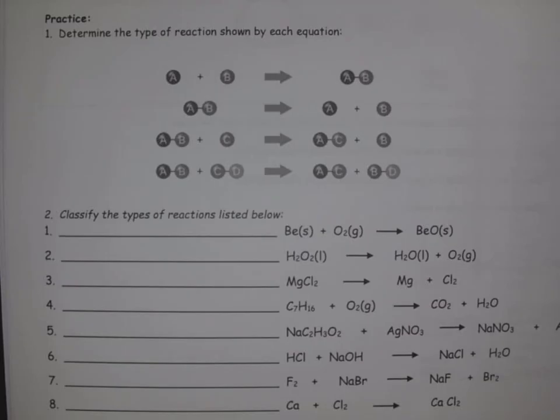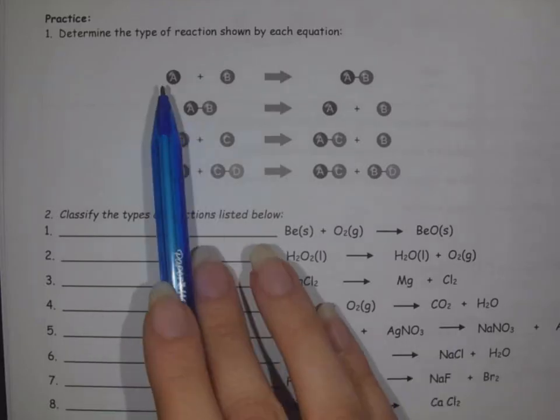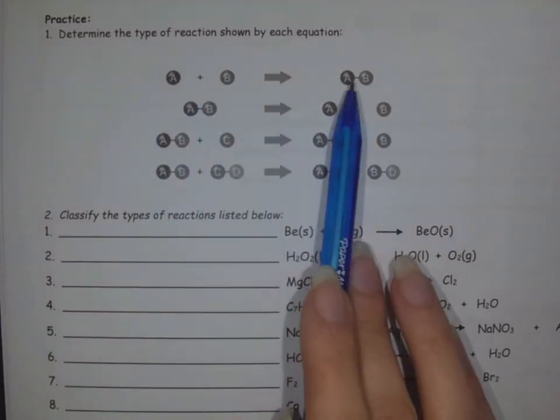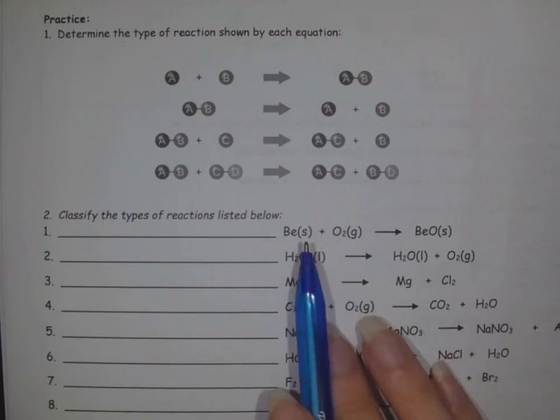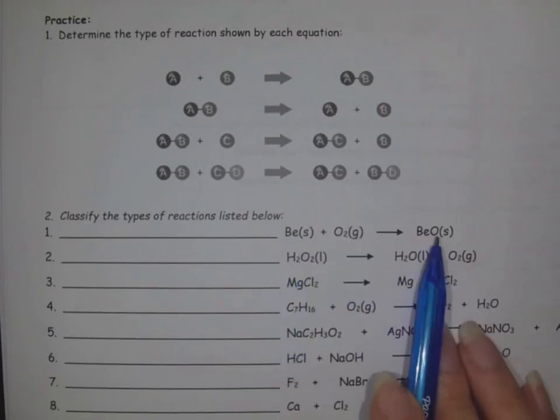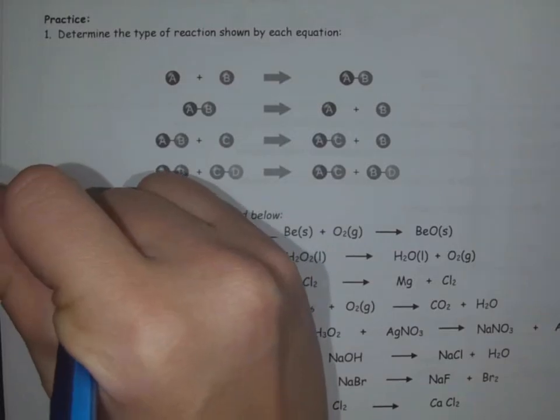If you want to follow along with me, you can. I'm starting on page 26. Okay, so identifying these different types, this really wasn't where the struggle was. It was mostly predicting the products, but this will help us to predict our products. If we have two reactants that become one product, that would be synthesis. And here's an example of that. Here's two reactants and it made one product. So number one here is synthesis.